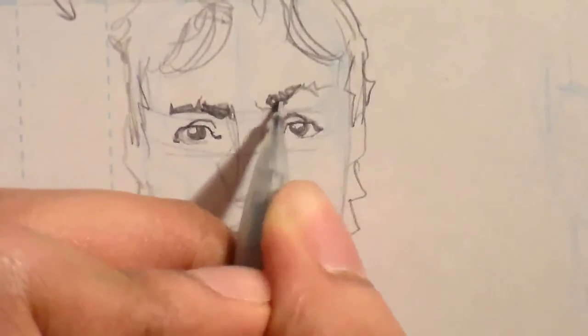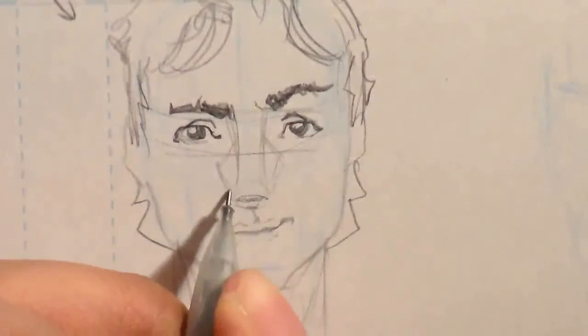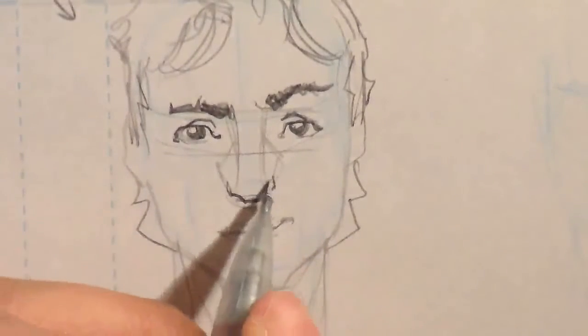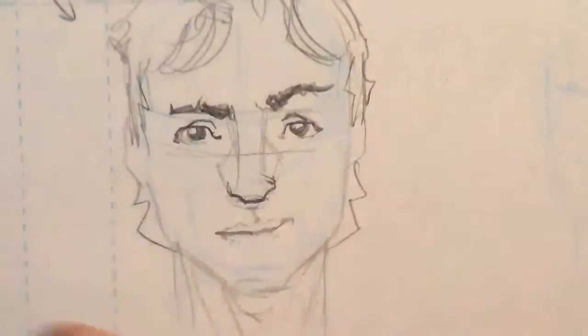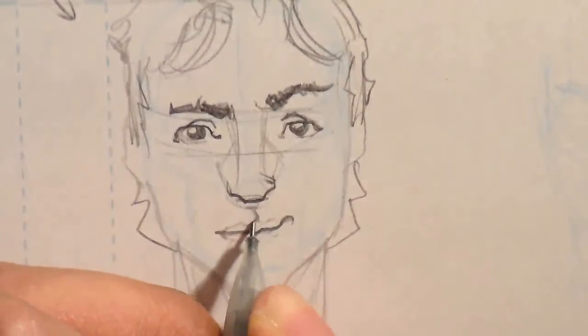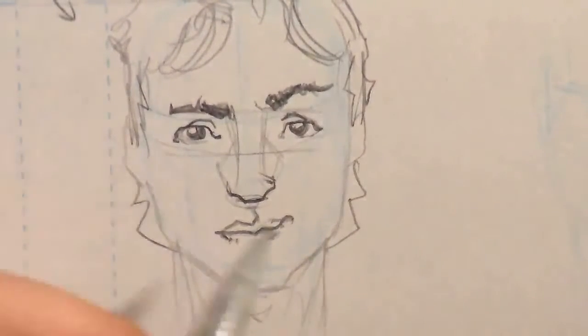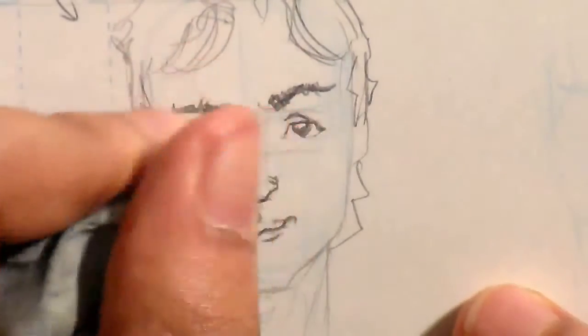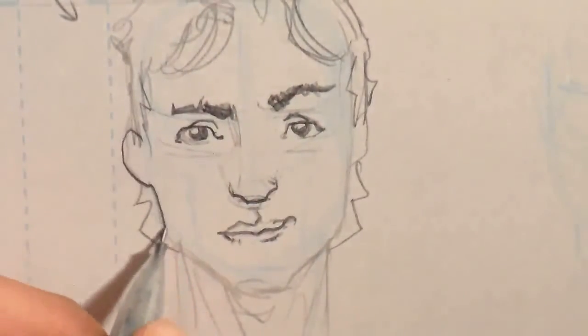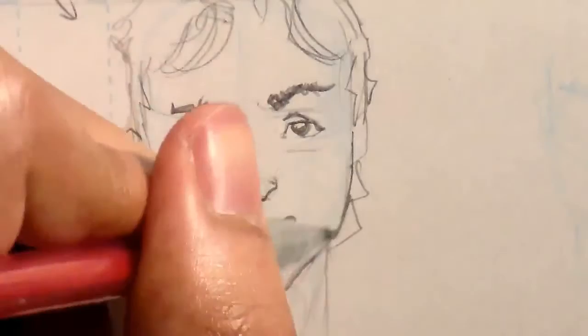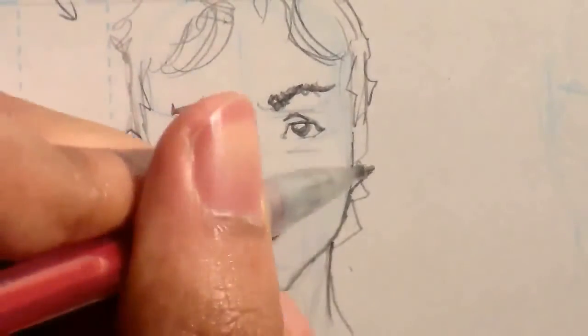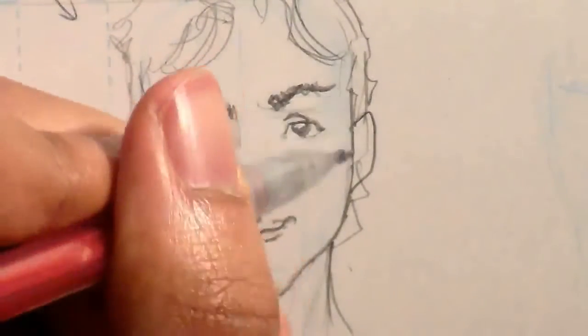Darken these lines in, and then we're going to break down what makes them look the way they do. I'm not going to worry about the hair too much because it's more about the face.